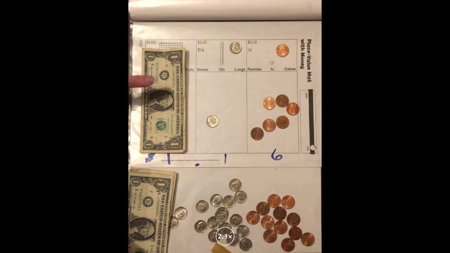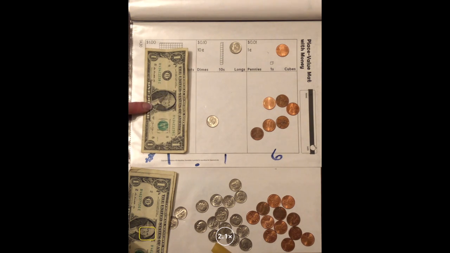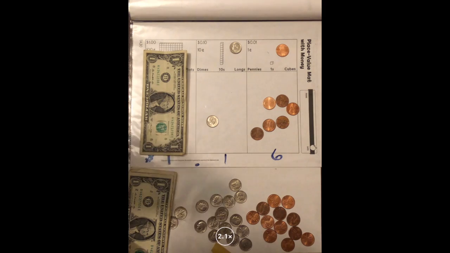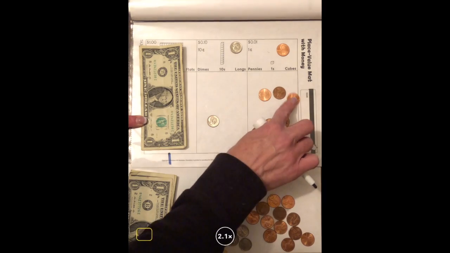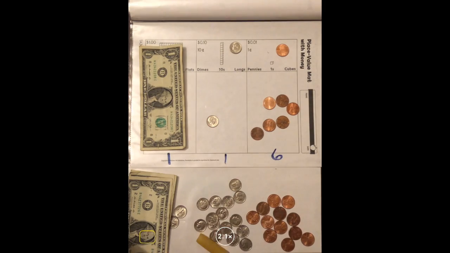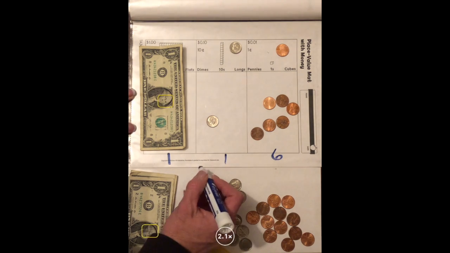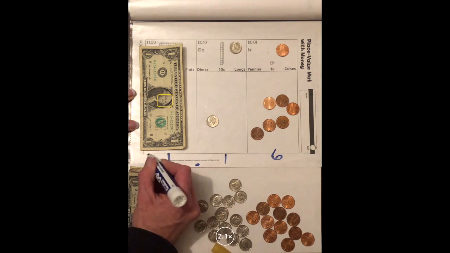Because $1's worth 10 pennies. How many pennies do we have? Oh. We have 6. Why $1? So because $1's worth 10 pennies. 116. Let's try it. 100, 10, 11, 12, 13, 14, 15, 16. 116. Now because we're talking about money, we're going to put a decimal point here and a dollar sign.